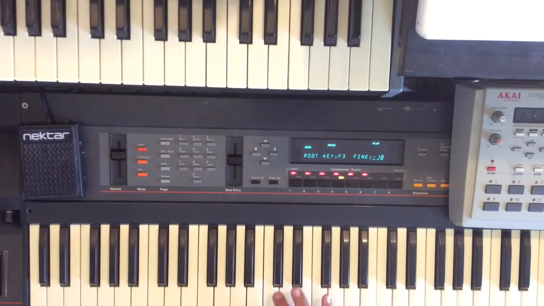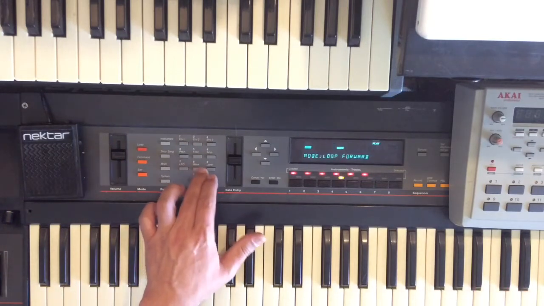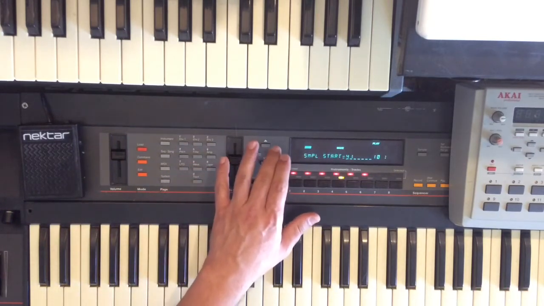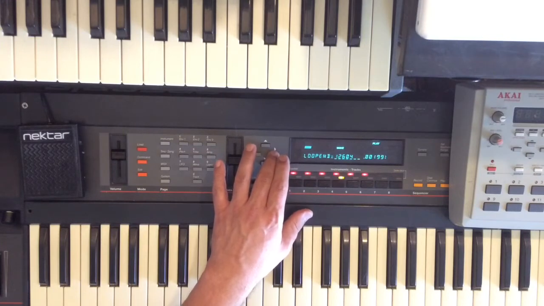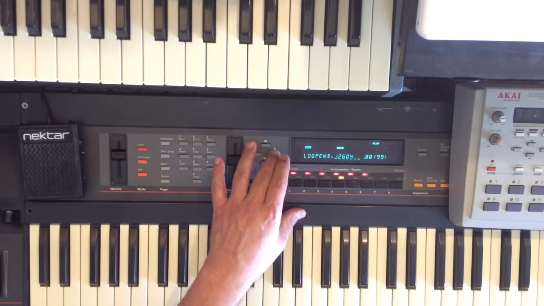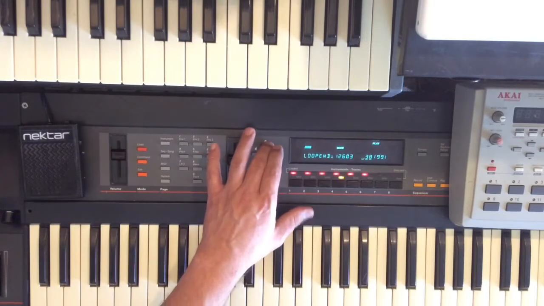Yeah, I think that sounds good. So now we can really hear that that loop is now out of time, right? That loop that we set. Is it coming in too soon? Yeah, it is. So we need to expand that loop.